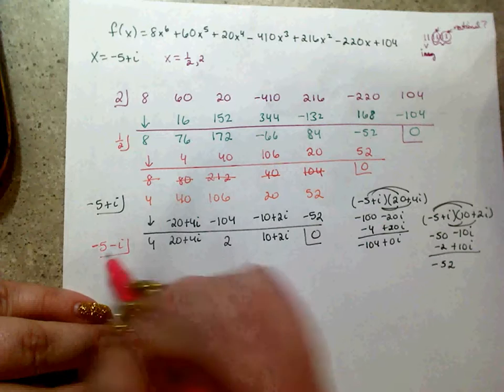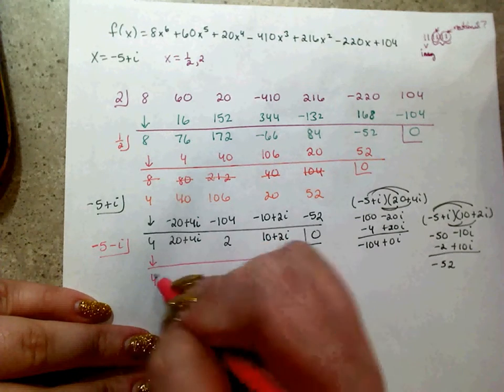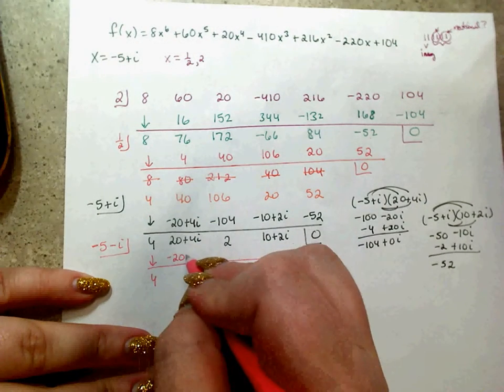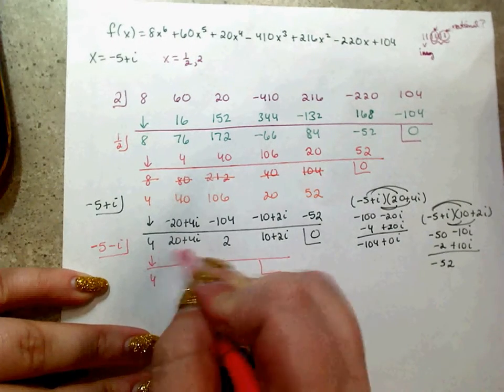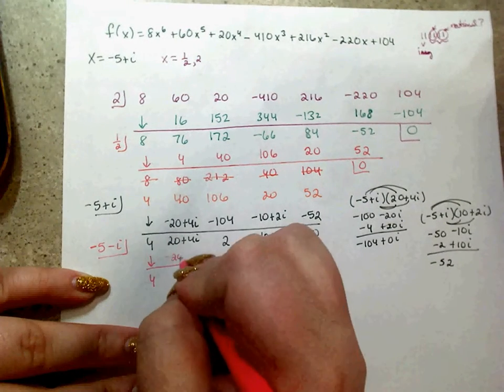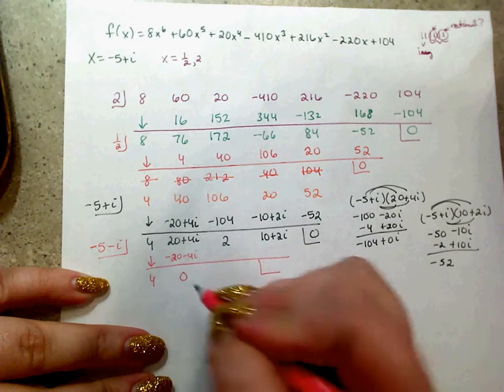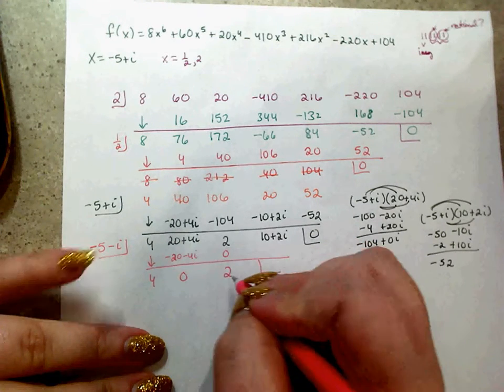Drop the 4. 4 times negative 5 minus i is negative 20 minus 4i. So negative 20 minus 4i, which all cancels out, gives me a 0. 0 times all of that is 0. Add them together and I get 2. 2 times negative 5 is negative 10, and 2 times negative i is negative 2i. Remainder 0.